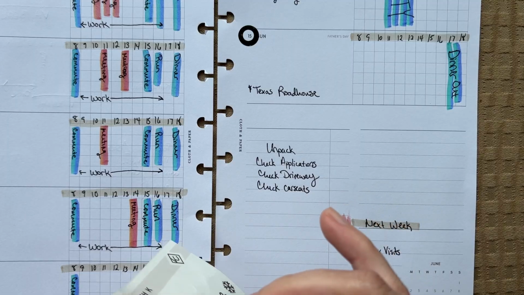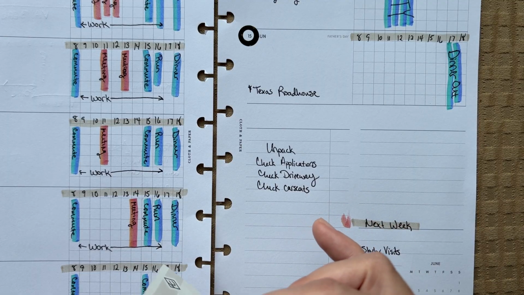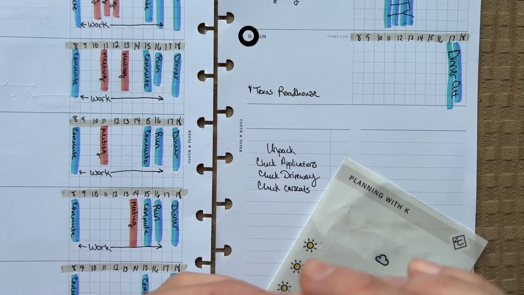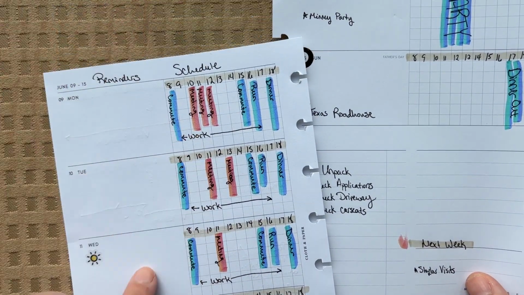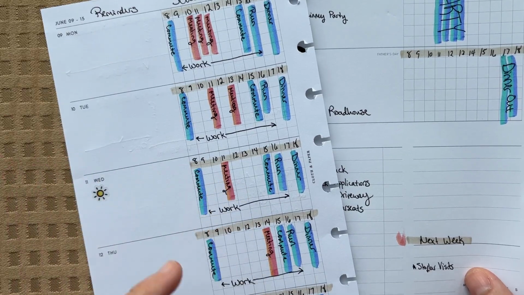So I've got some stickers here that are just weather stickers that I like to add. I don't do every single day because then I'll run out of stickers right away because there aren't that many in the pack. So I just kind of put that one on Wednesday because it's going to be a sunny day.